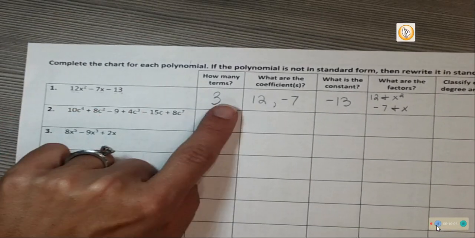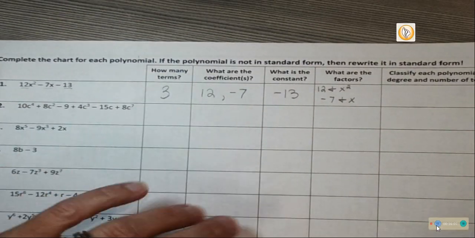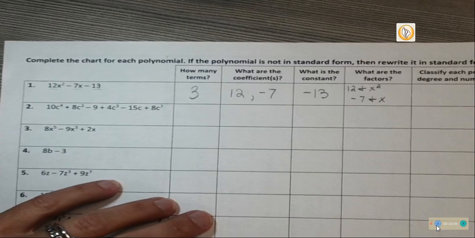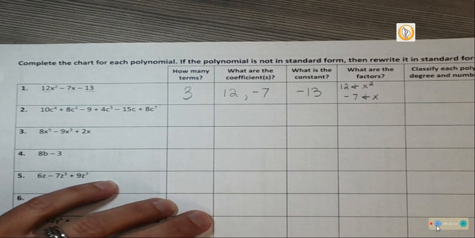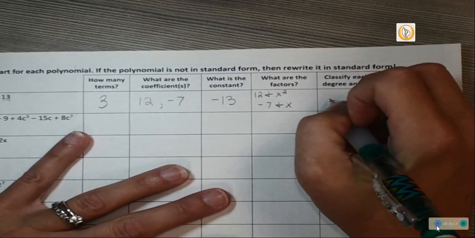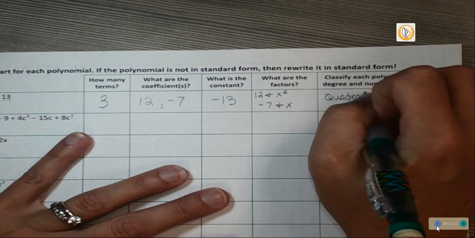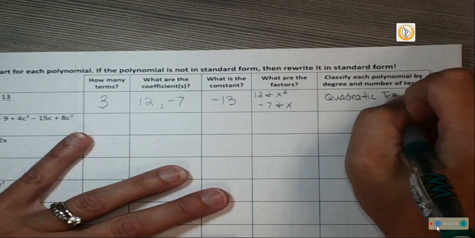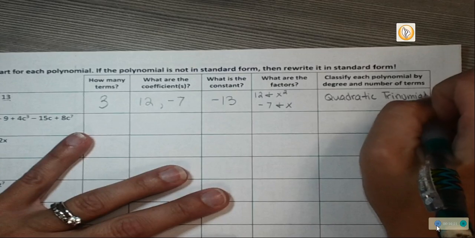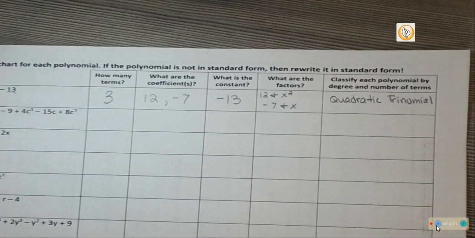You told me you had 3, so what's that make it? A trinomial. What is your highest exponent? 2. So what does that make that? Quadratic. You're looking right here at a quadratic trinomial. Typically, you'd use the word for the degree first, and then you say the term.